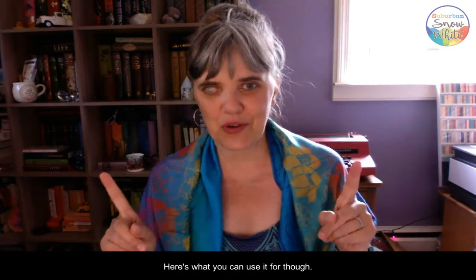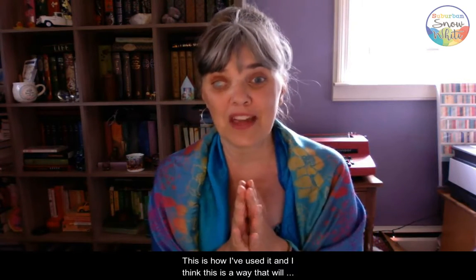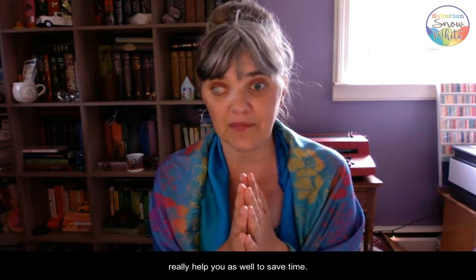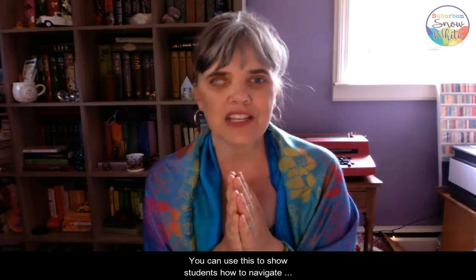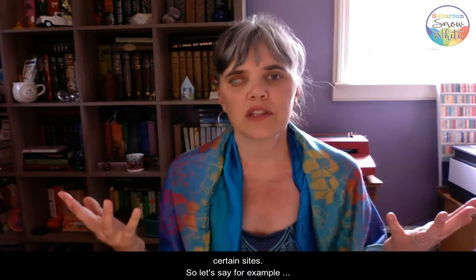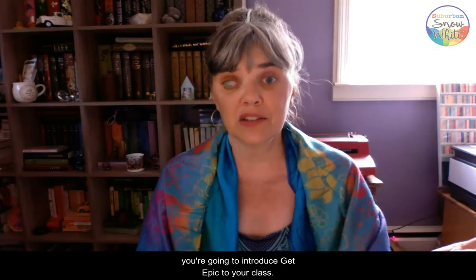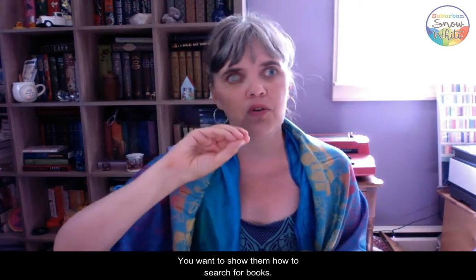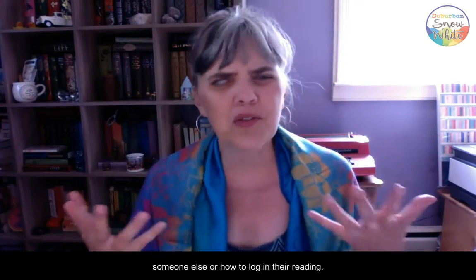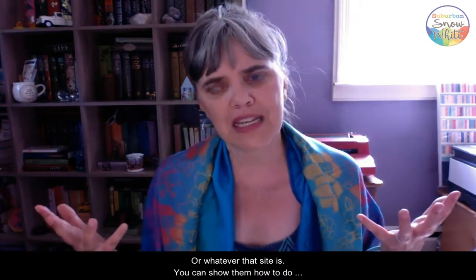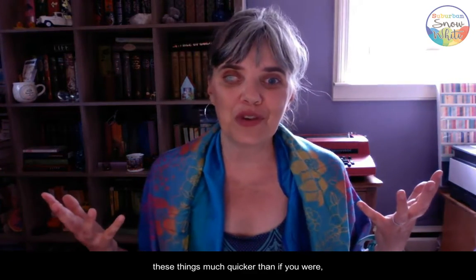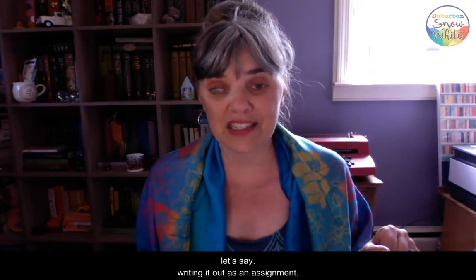Here's what you can use it for though, and this is how I've used it, and I think this is a way that will really help you as well to save time. You can use this to show students how to navigate certain sites. So let's say, for example, you're going to introduce Get Epic to your class. They're going to use that at home. That's a program that your school maybe has purchased, and you want to show them how to get in, how to sign in. You want to show them how to search for books. You want to show them how to recommend a book to someone else or how to log in their reading. Whatever the site is, you can show them how to do these things much quicker than if you were, let's say, writing it out as an assignment.